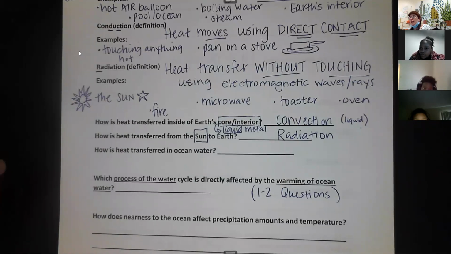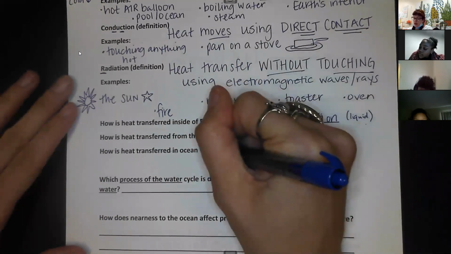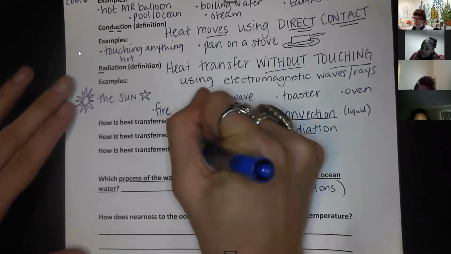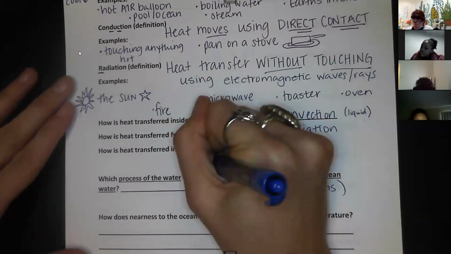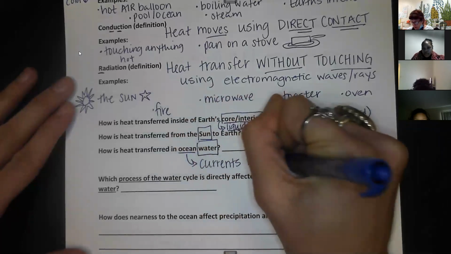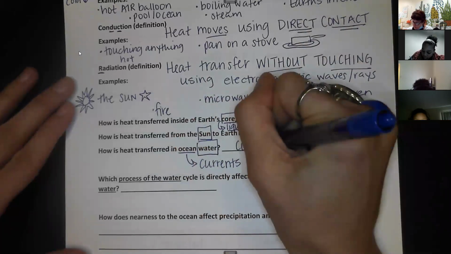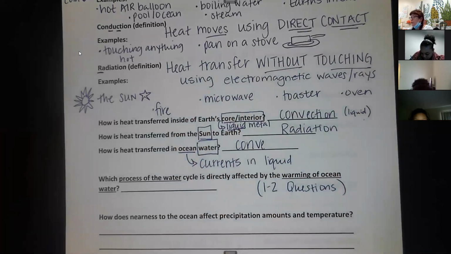Emerson? Because? Very good. Water is liquid. So we know that there are currents in liquid. There's also ocean currents, right?